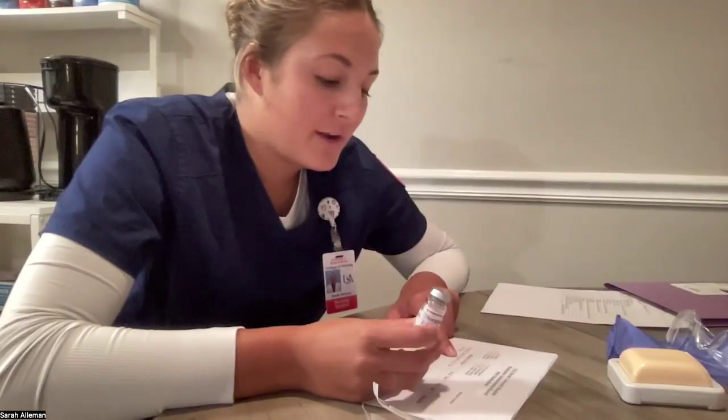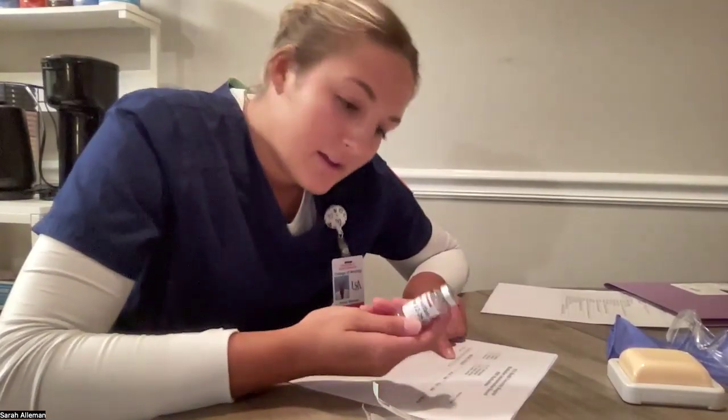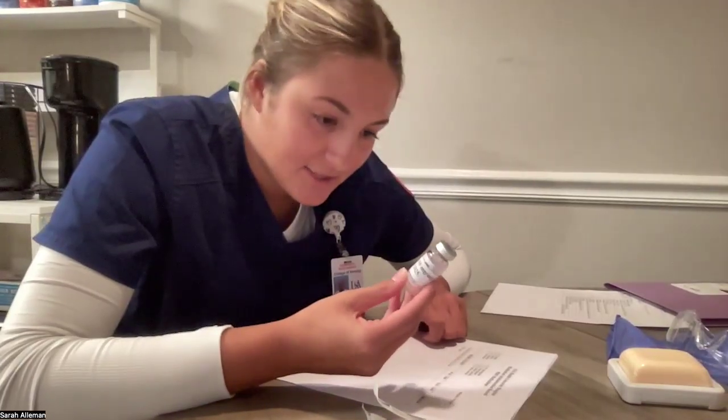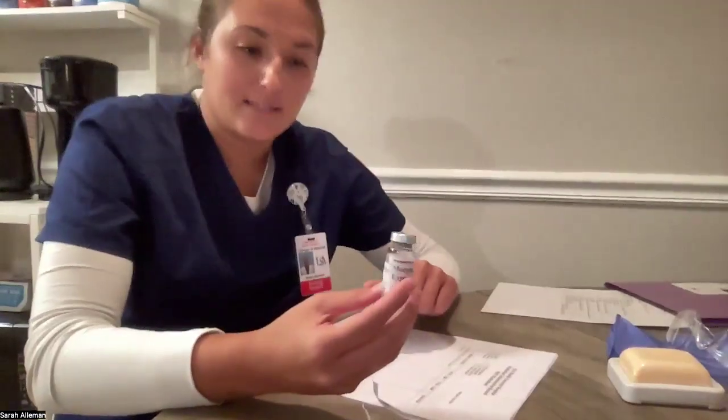So I would pull up half of a milliliter into my syringe for 5 milligrams. And the expiration date is 12/20/2025, and it is in date.